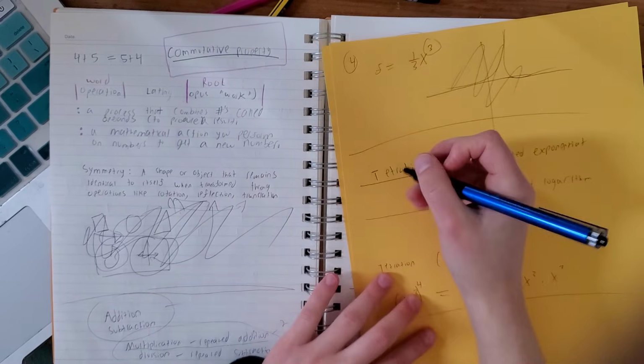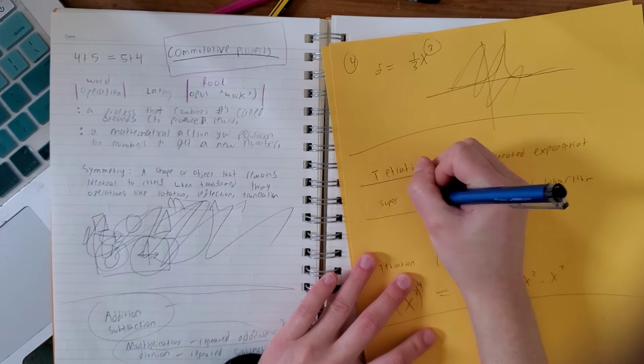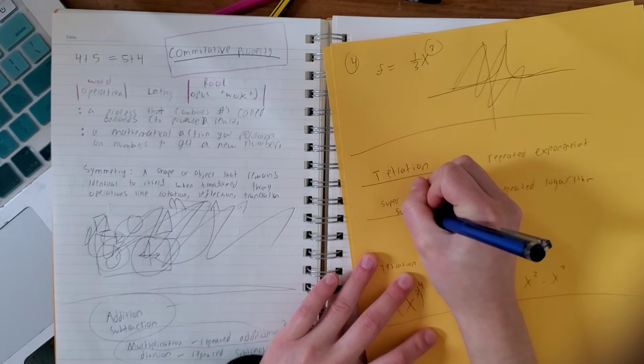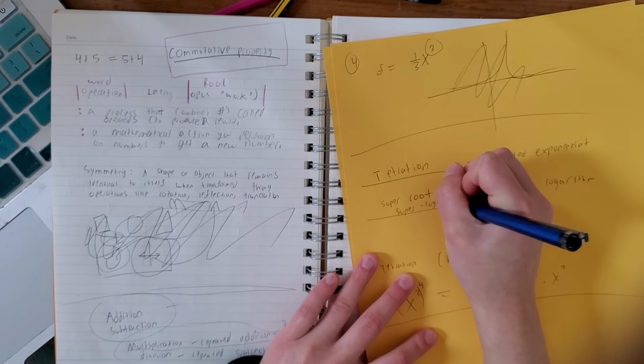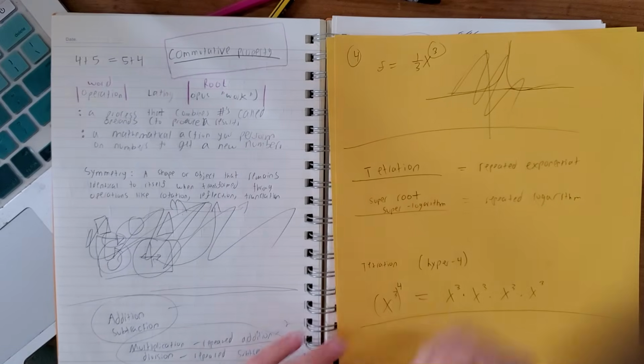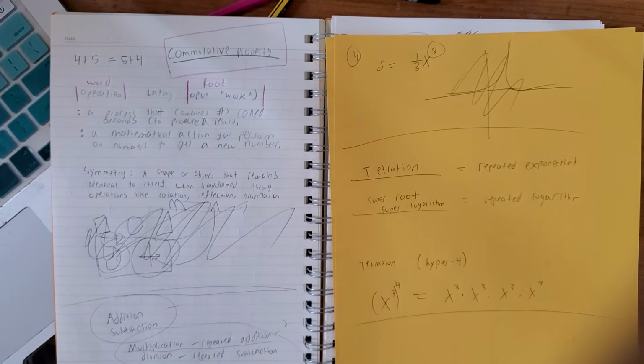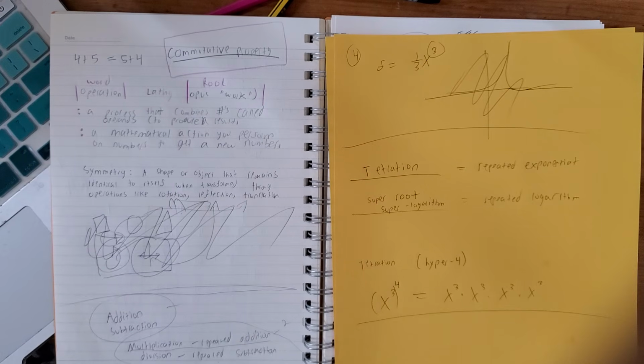It's called superroot, and superlogarithm. So I feel like logarithms in themselves confuse me sometimes, and I don't remember how they work off the top of my head. I would have to Google it again.